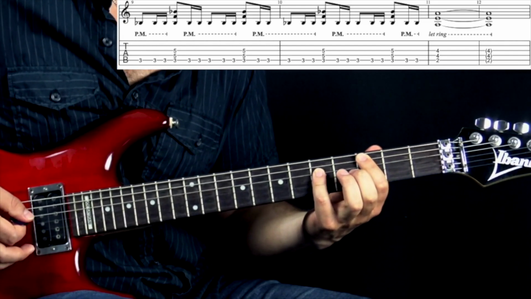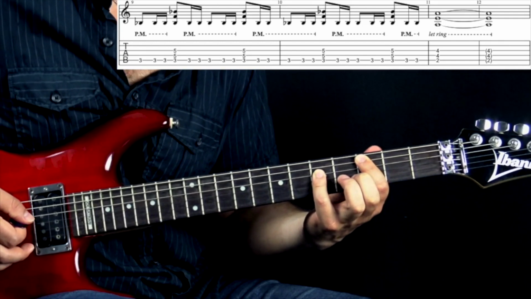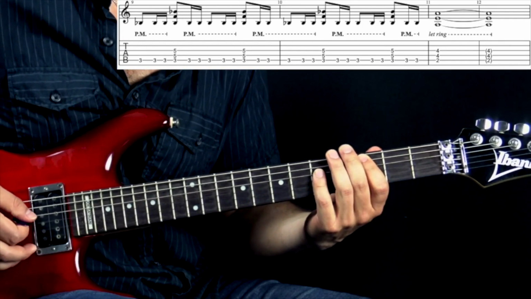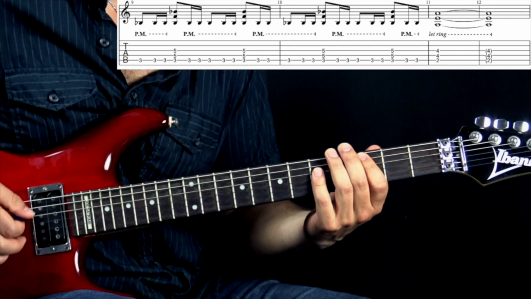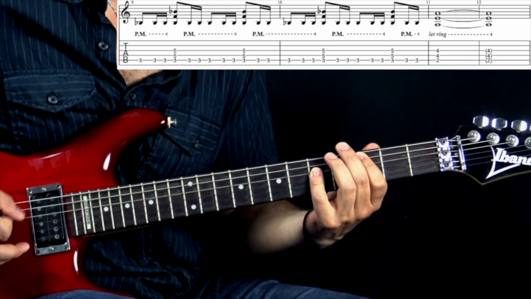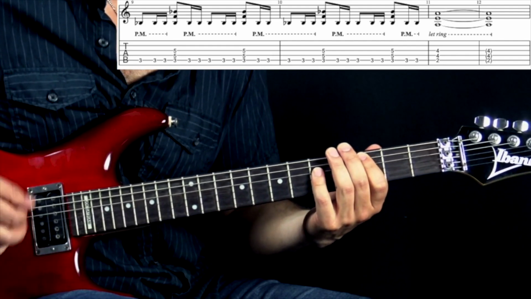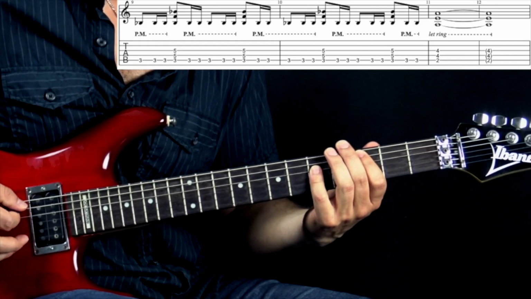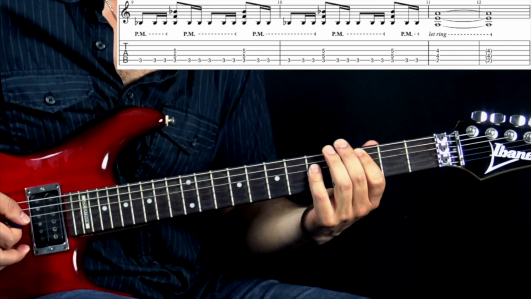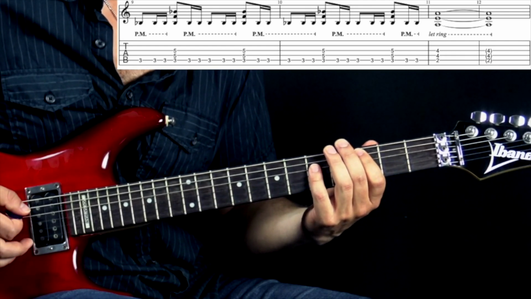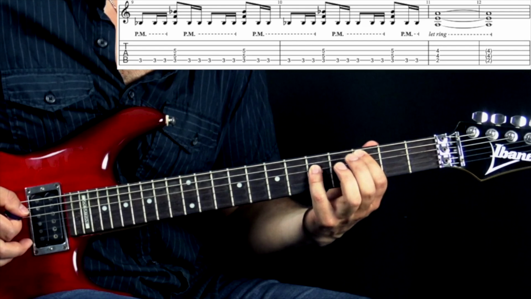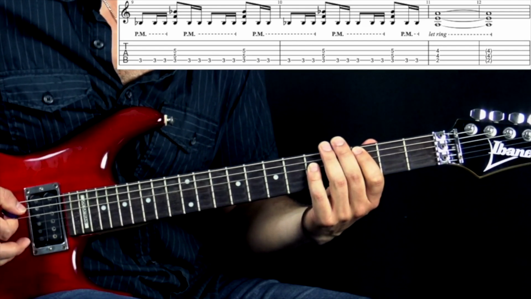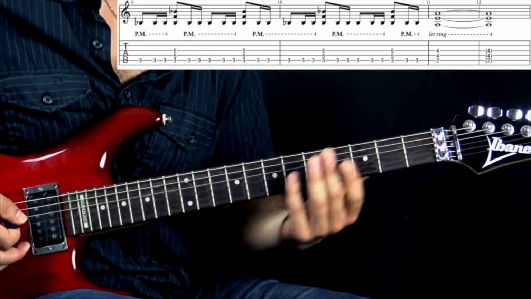So here we're just staying on the C power chord, and we play a gallop figure. And every second time we hit the whole chord. So we have the bass note, then we hit the chord. Then we have the gallop figure again, just staying on the C note, and then again the chord.